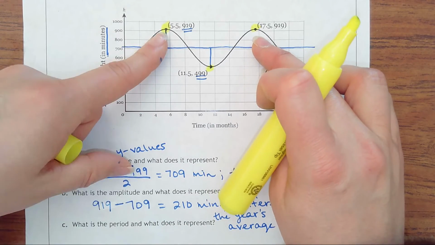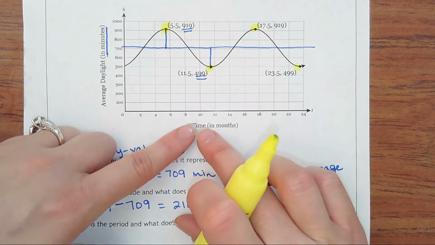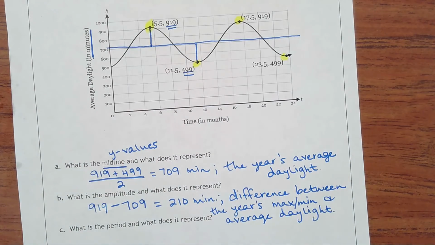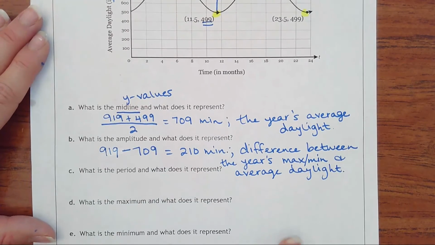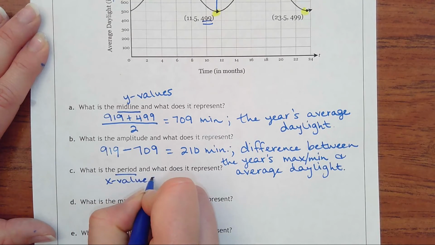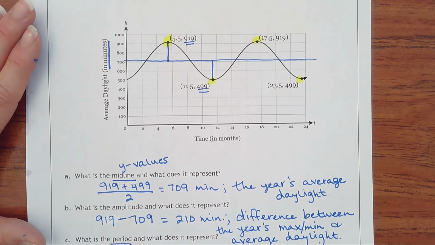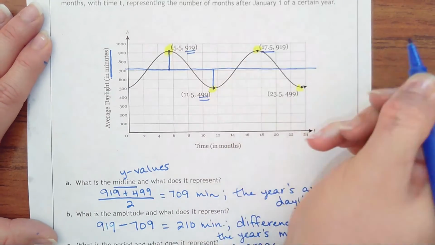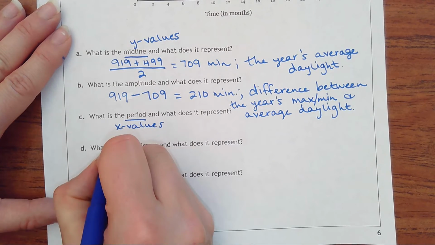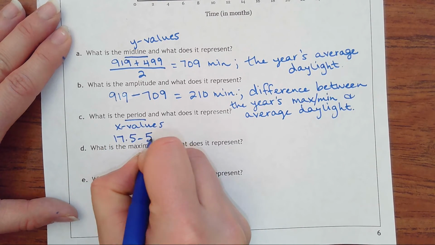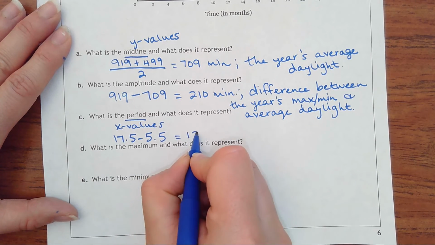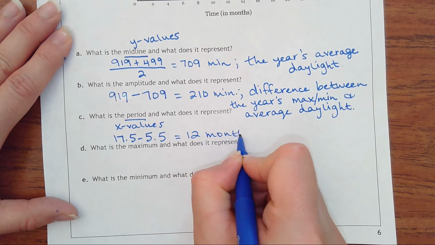We want to now use the x values. Remember the period was always comparing it with the x-axis, so now we're talking about months. So you might want to make a note for yourself that the period deals with the x values. And so we're going to subtract the x values. That would be the 17.5 minus 5.5. That's easy enough to do the math on. 17 minus 5 would be 12. And it's in months, which is a year.